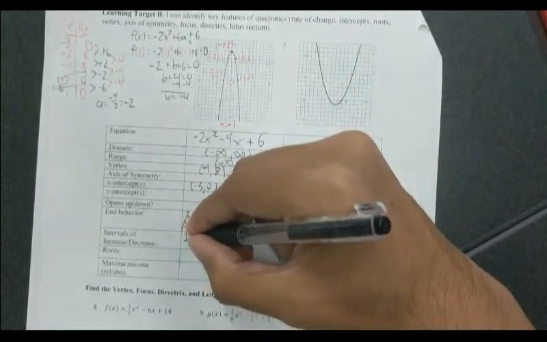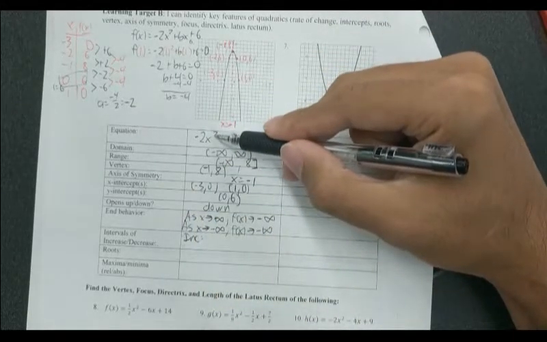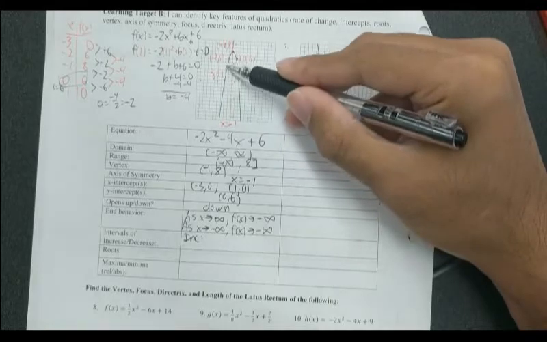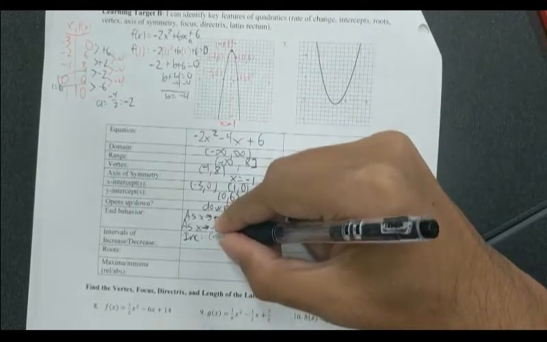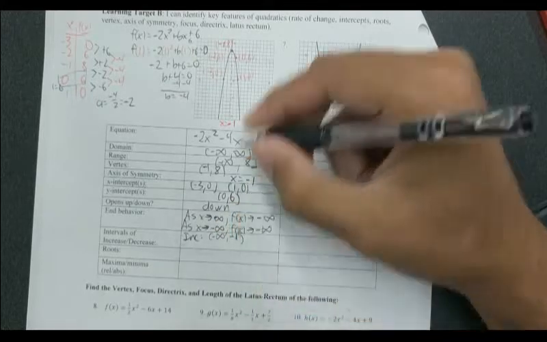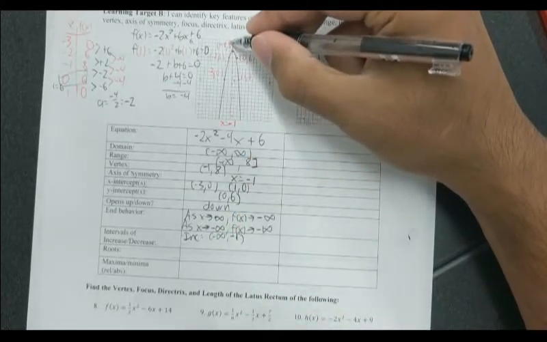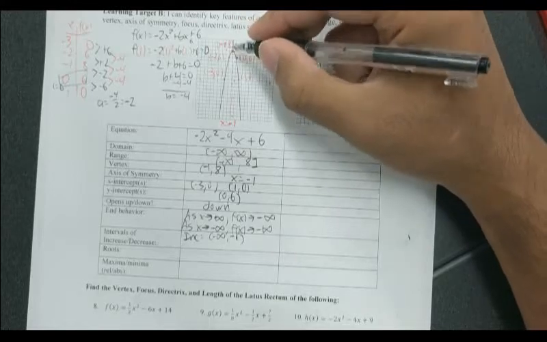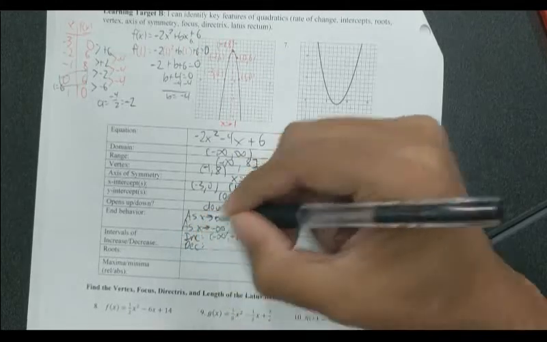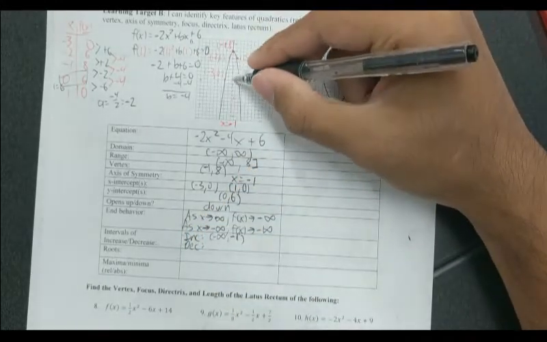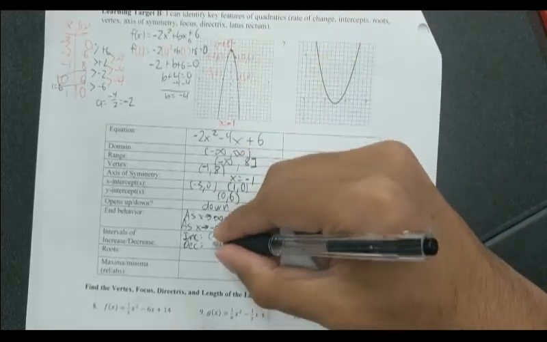Okay, intervals of increase and decrease. So where is the graph going upwards? So starting at -infinity and going all the way until x equals -1. Okay, so notice we always reference the x value where you stop, not the y value. Also notice we always use parentheses for intervals of increase and decrease. Okay, so decrease, starting at x equals -1, going on forever, I'm walking downwards.